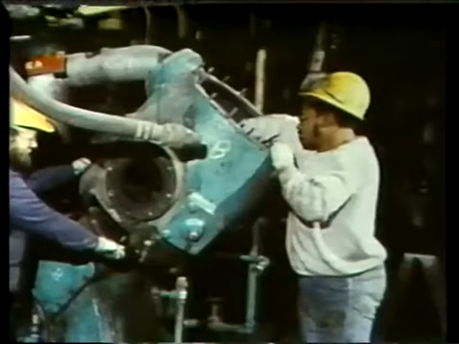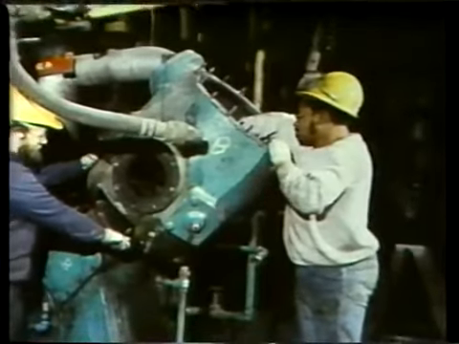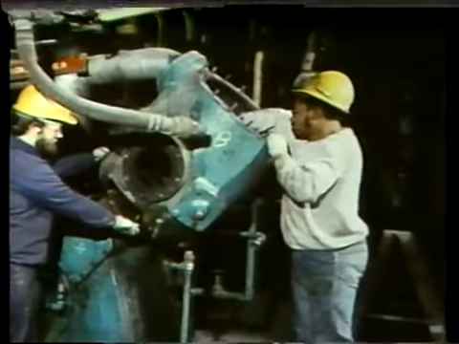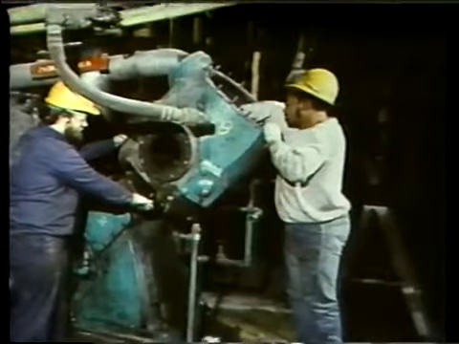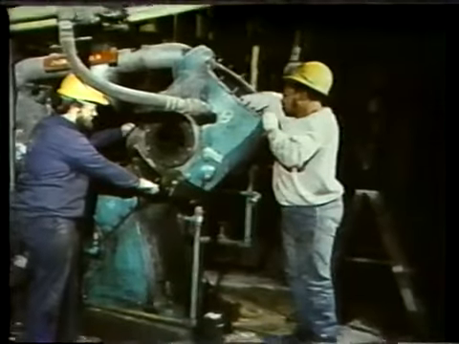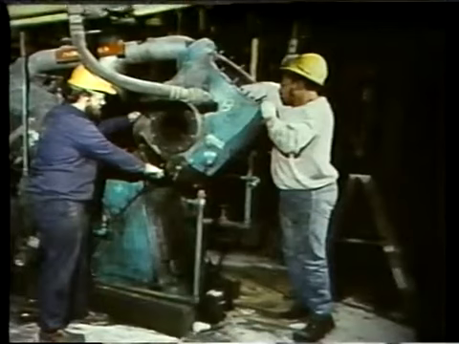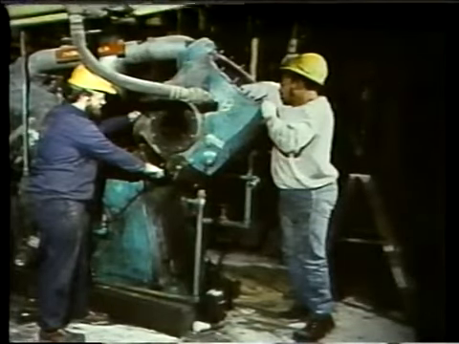Now, these tags are an essential part of your pre-task preparations. That's because you don't want any high pressure, high temperature, or corrosive fluids or gases entering a piece of equipment while it's being worked on. You also don't want anybody starting it while somebody's hands are in it. So, how do you tag out a piece of equipment?